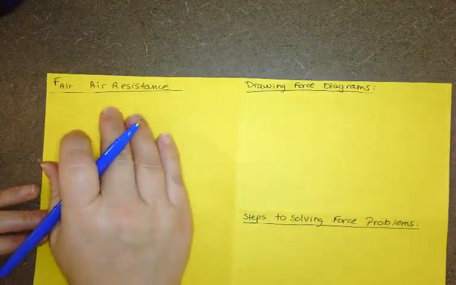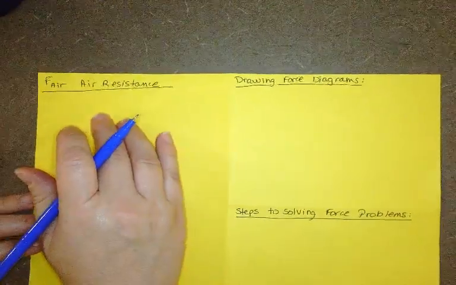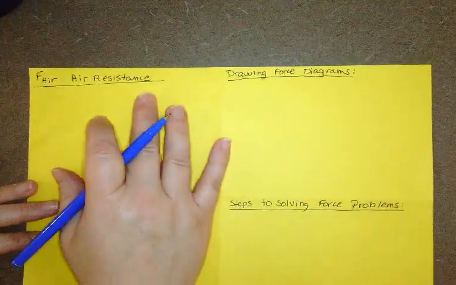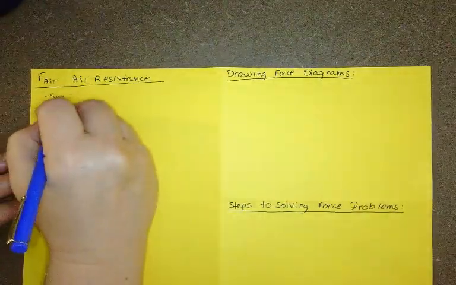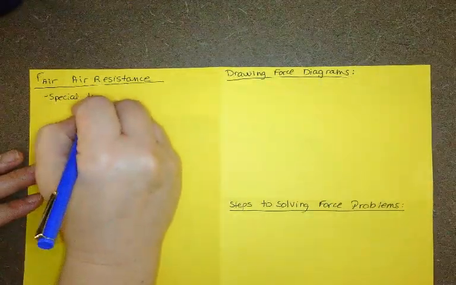Alright, and then last but not least, the air resistance. We're not going to do much with air resistance. Most of the time we're going to ignore that, but you should know that it's there. It is like a special type of friction. Let's go ahead and add that in there.